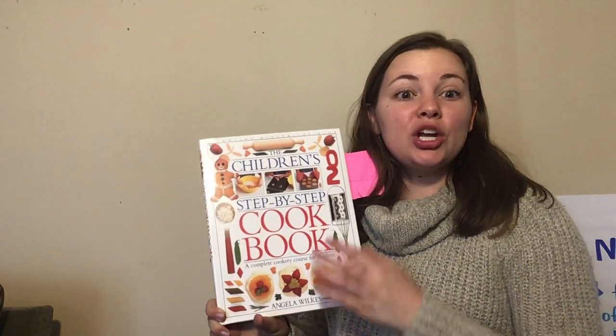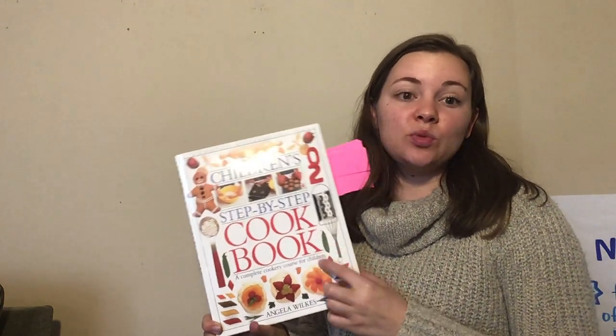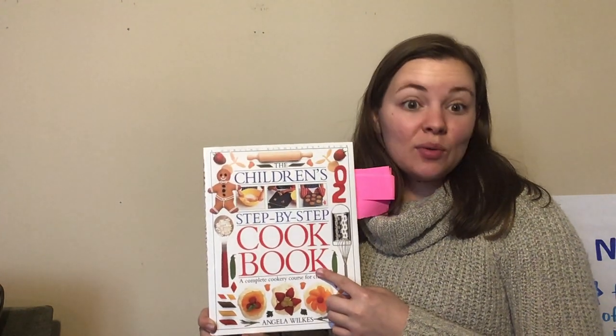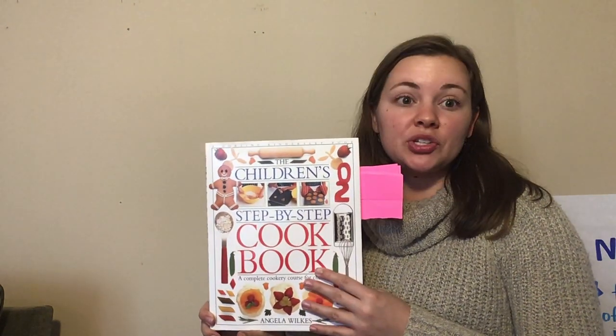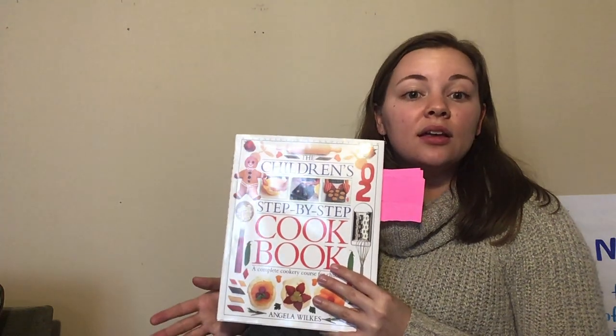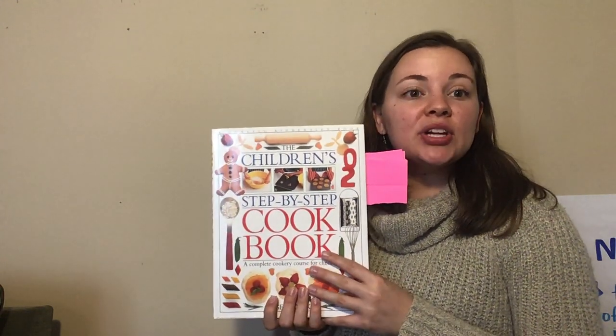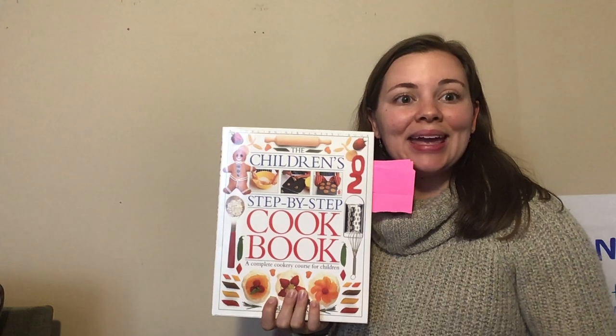We get to look at a new feature of an informational text when we read this story. The feature that we're going to look at is the glossary. The feature is the glossary. Good. The glossary is a list of words and their meanings.